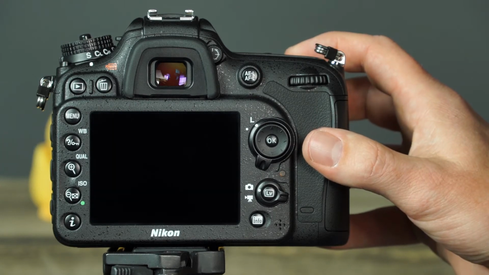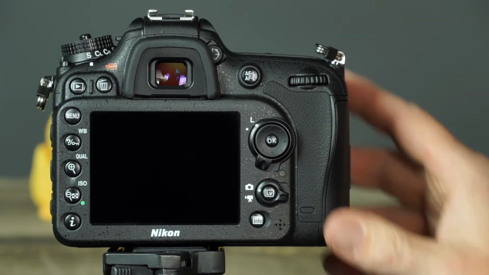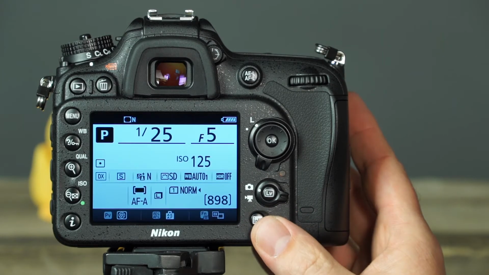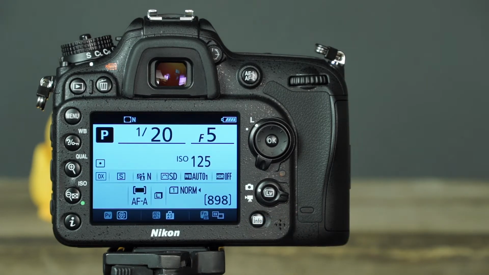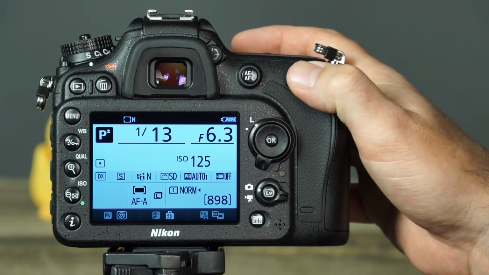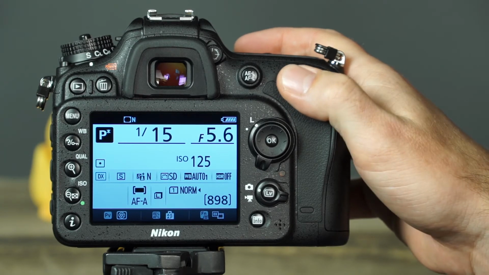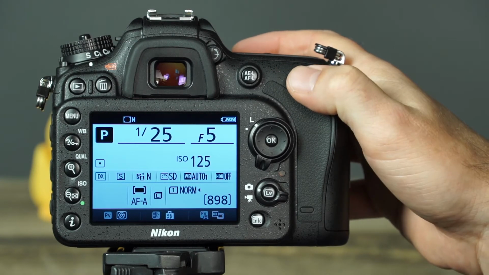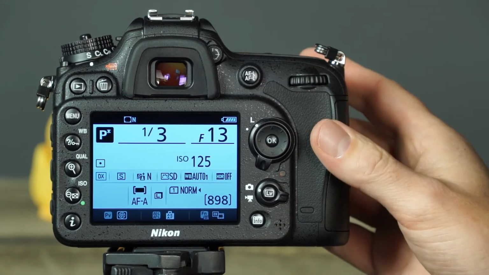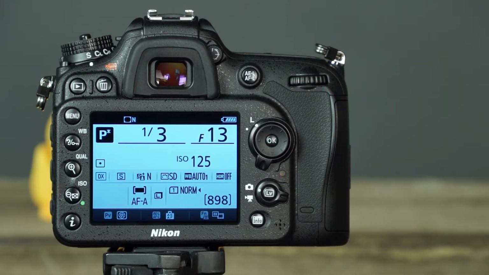Press the shutter button halfway down to focus and press the shutter button all the way down to take the picture. You may find that the shutter speed is too slow for what you're photographing, or that the aperture does not give you the depth of field that you're looking for. If you'd like to change the camera's shutter speed and aperture combination, simply rotate the main command dial. Rotate the command dial to the right for larger aperture openings and fast shutter speeds, and rotate the command dial to the left for small aperture openings and slow shutter speeds.